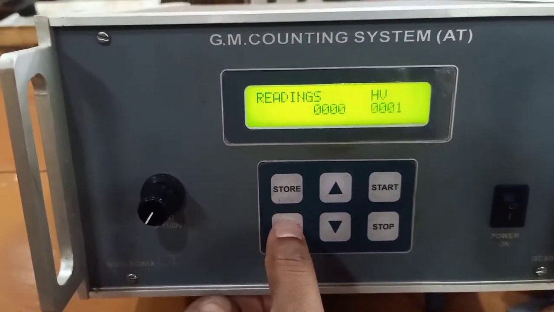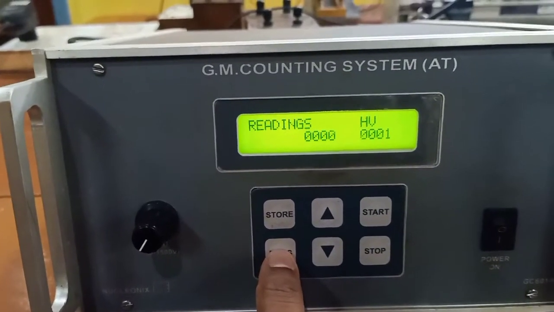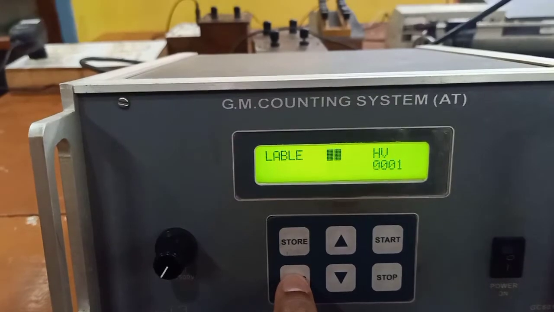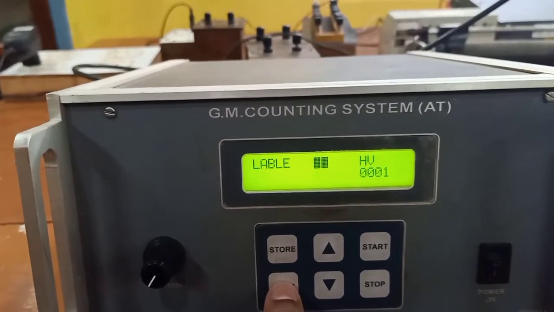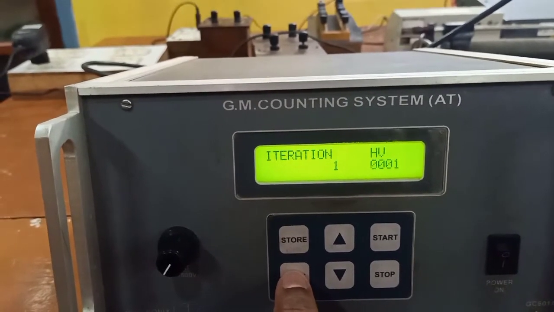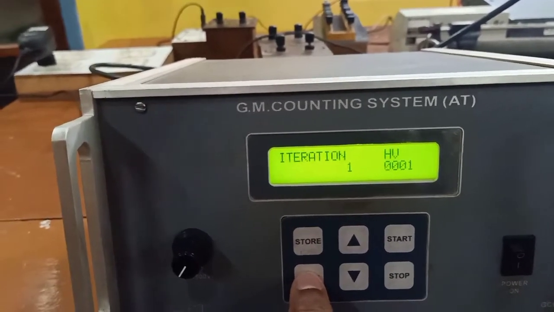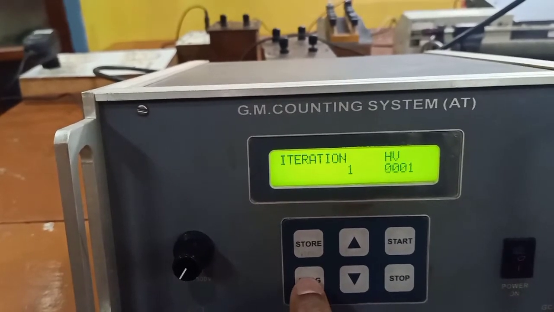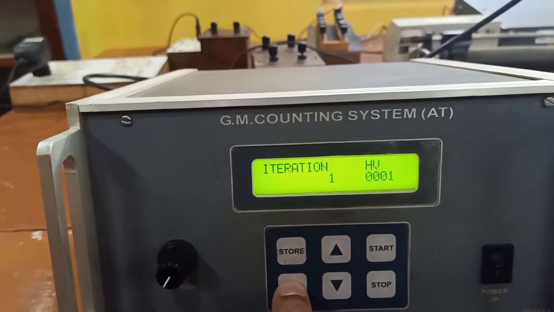These are the readings, how many readings I am getting, that is 0 0 0. Now it starts counting, where the voltage is only 1 volt. When I connect this with the computer, I can name it reading 1, reading 2, reading 3, but I am not going to connect it to the computer. I am taking only one interaction, since I am using cesium 137, which gives only beta radiation. So I am counting only beta radiation.